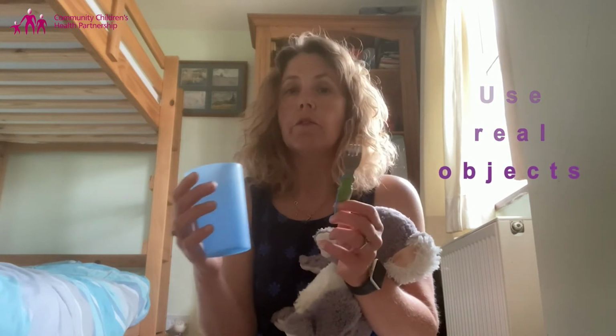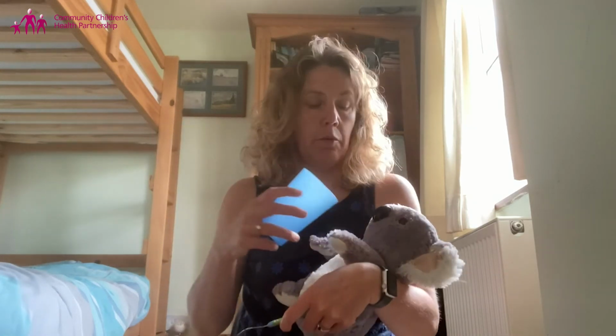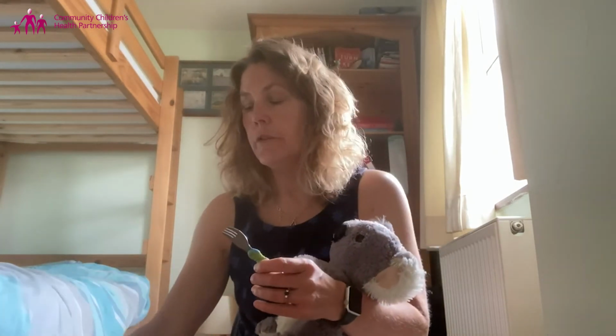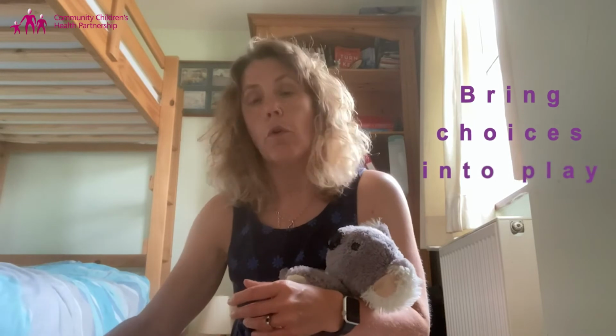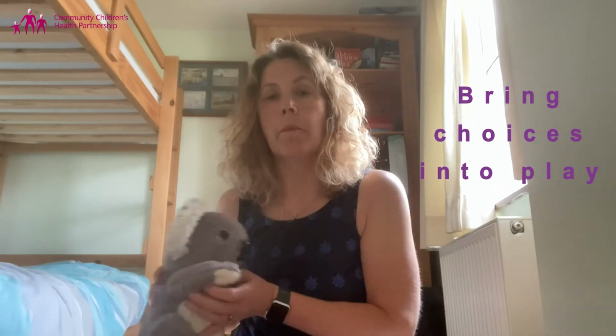So again, you're using the real objects, but you're doing it during play, and so then your child looks at the cup and you say, oh look, let's give koala a drink. Good. So there are lots of different ways that you can use choices or alternative questions to help develop your child's language.